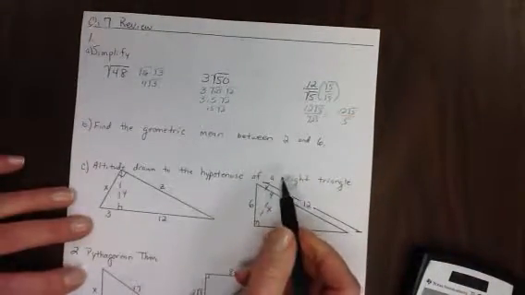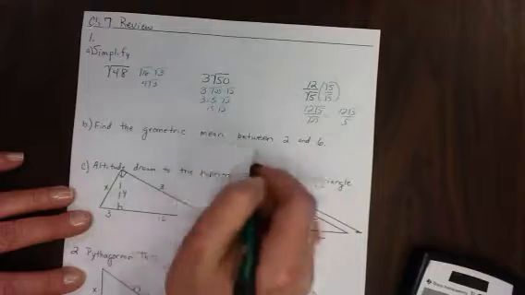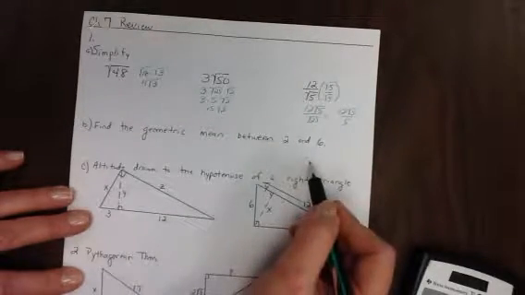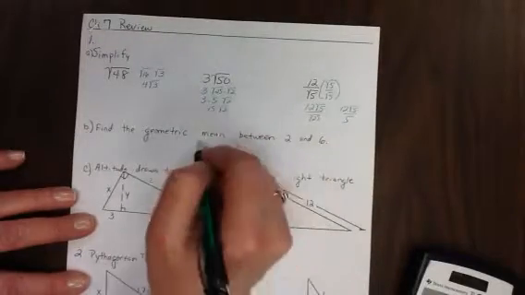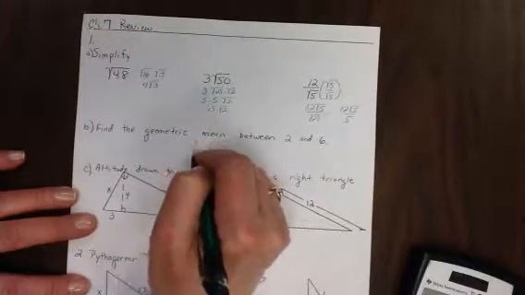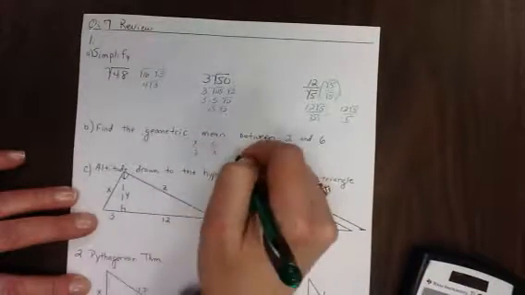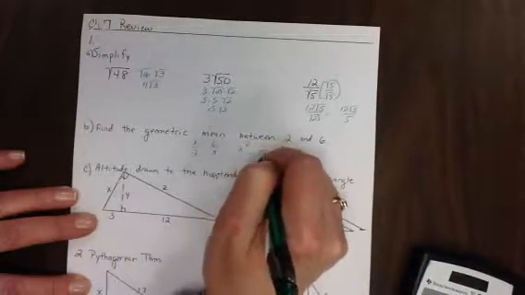Next question we have, find the geometric mean between 2 and 6. We know that the definition of a geometric mean is the square root of the product of two numbers. So I can set this up as the geometric mean is x between 2 and 6. When we cross multiply, we get x squared is equal to 12.